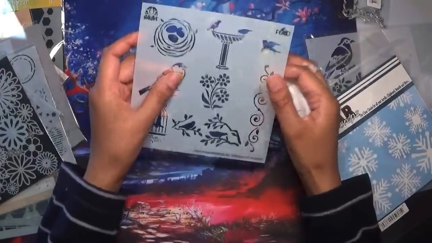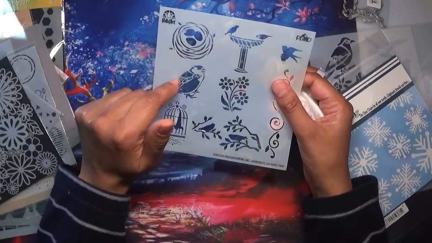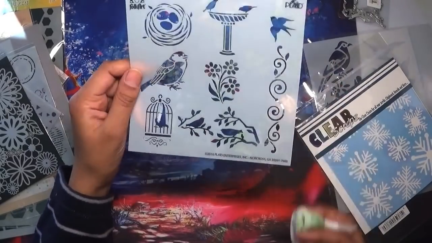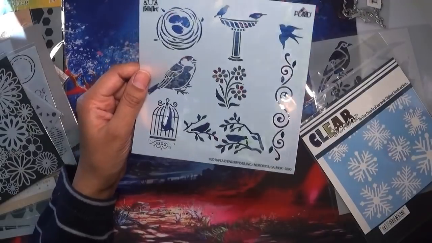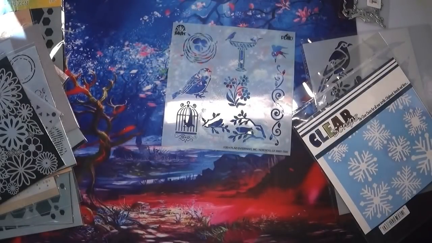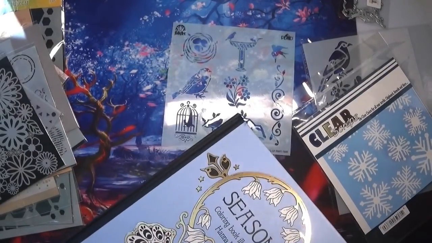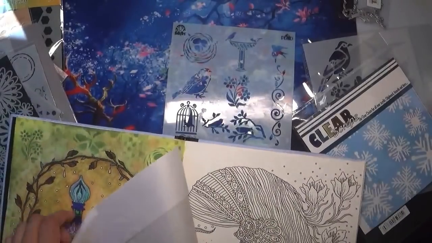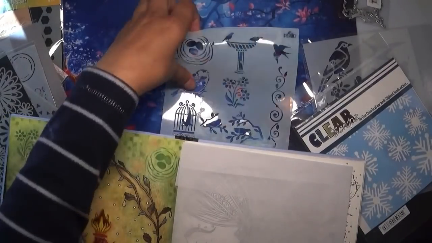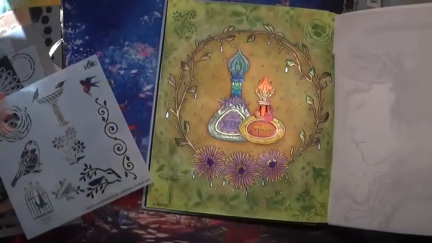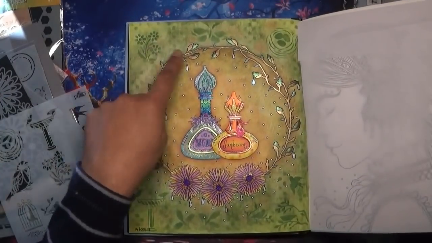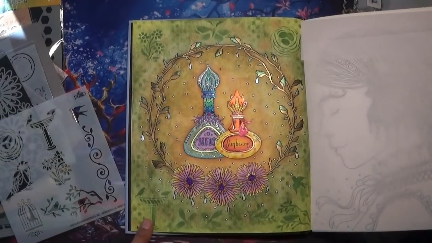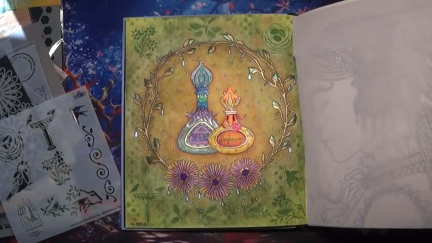So these are individual elements, and I have actually used these as an example in one of my books. I'll show you now. This is the stencil that I used here, and I used my silky crayons, which I'm going to demonstrate as well.